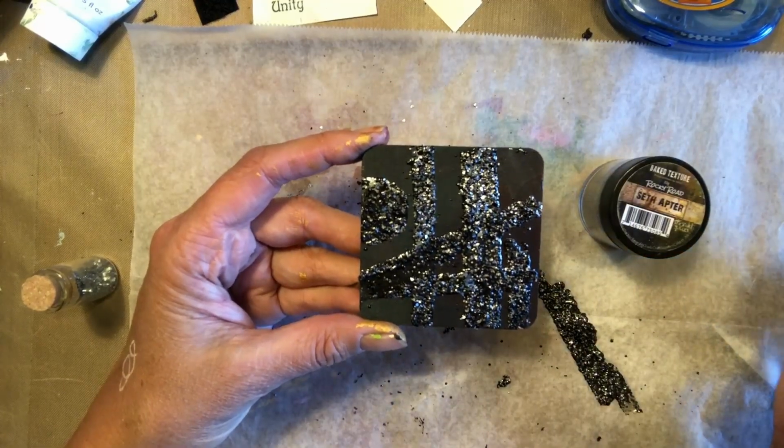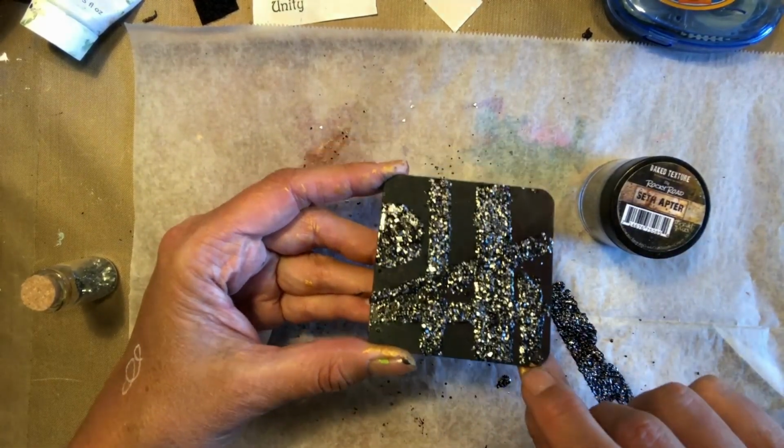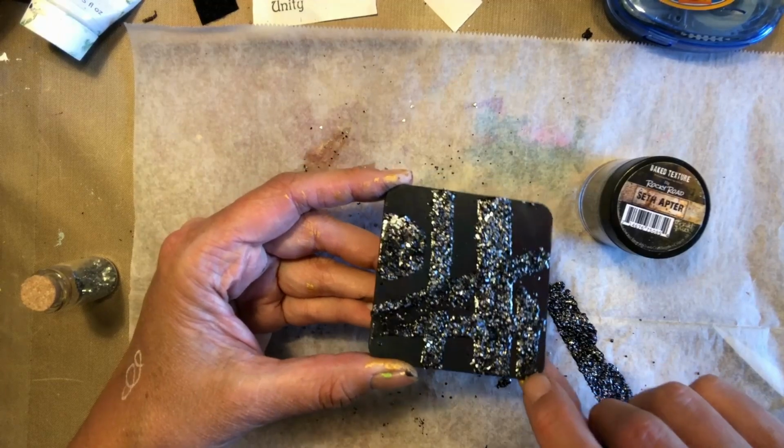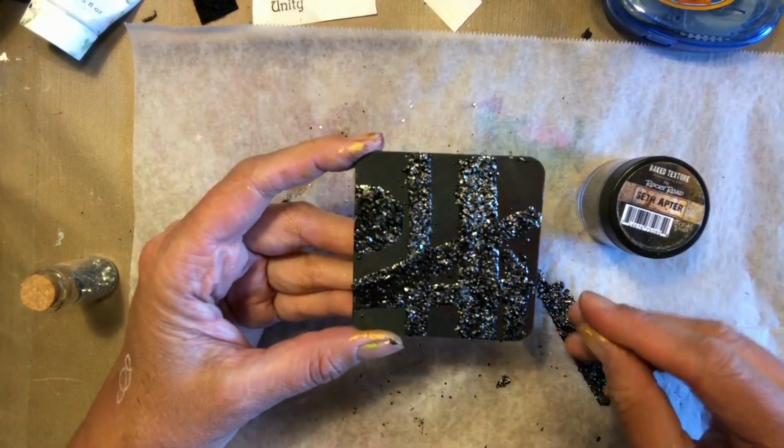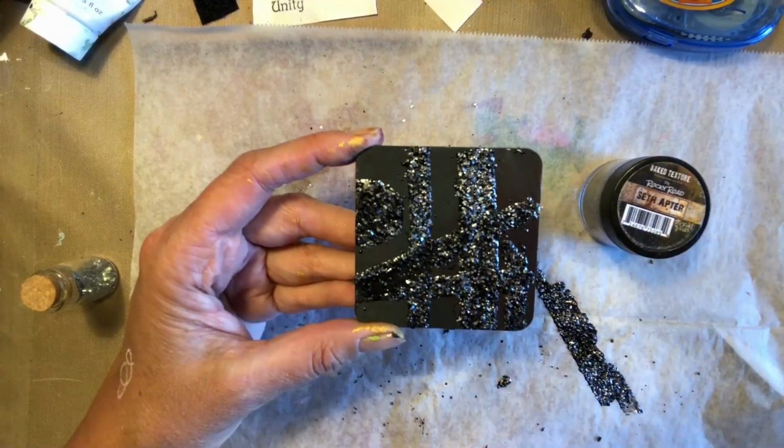I think it's awesome. I'm going to color that right there for sure, whatever that is. Oh, it's a piece of glitch. There, perfect. Much better. It was the wrong color.